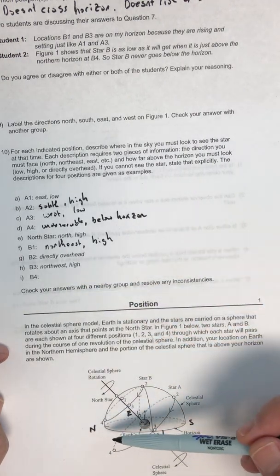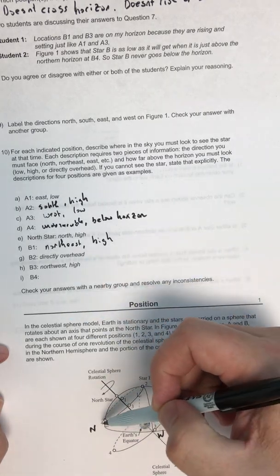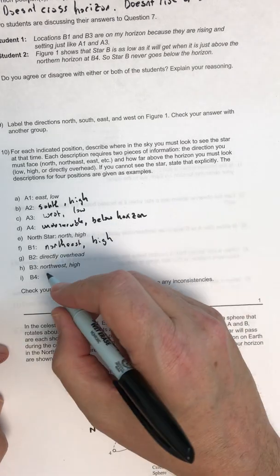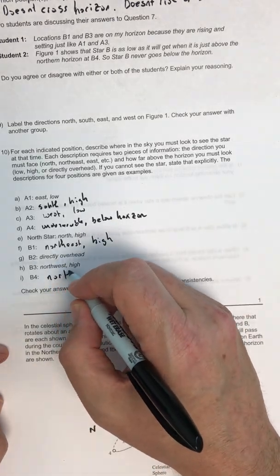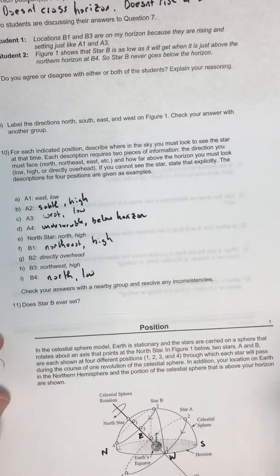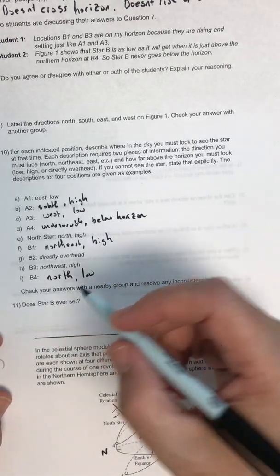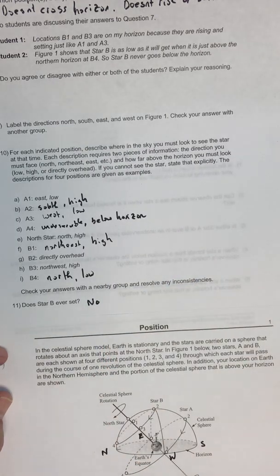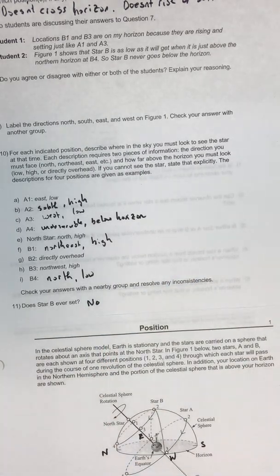And then B4, to see star B in position 4 is close to the horizon, so it's going to be low, and the direction I have to face is north. And then does star B ever set? And no, it is circumpolar. It never gets low enough in my sky to set below my horizon.